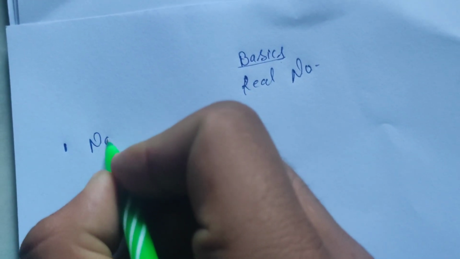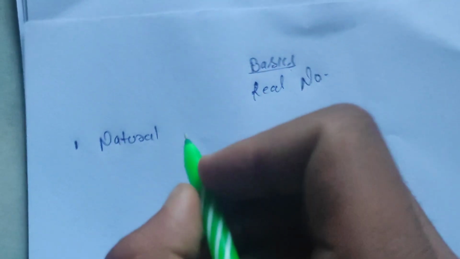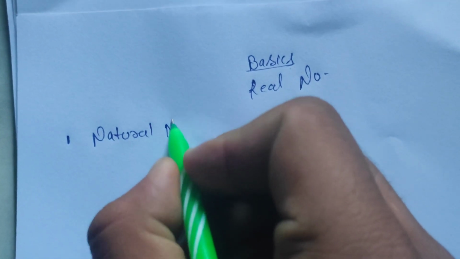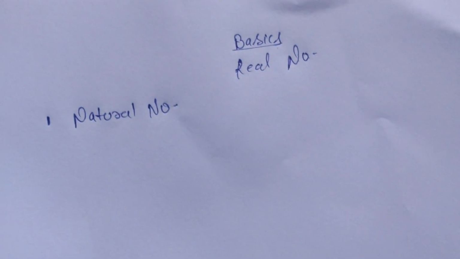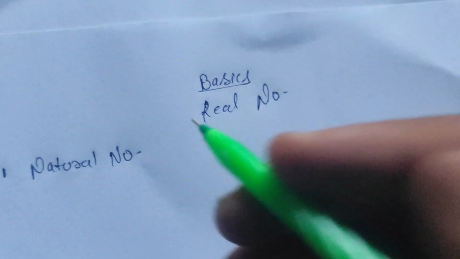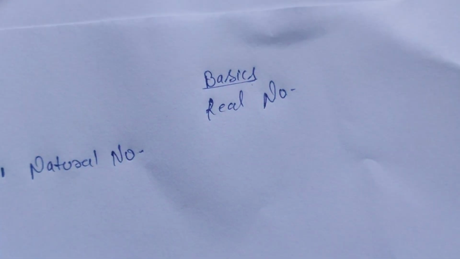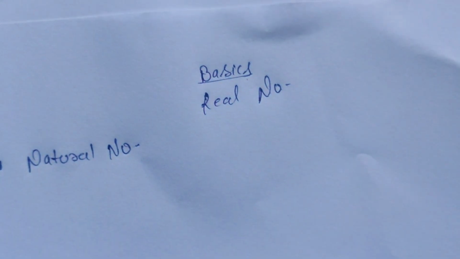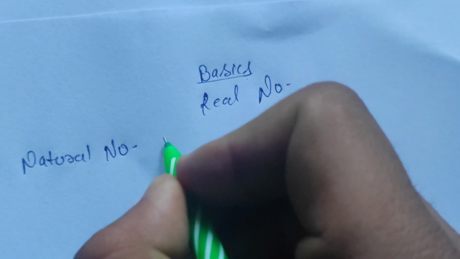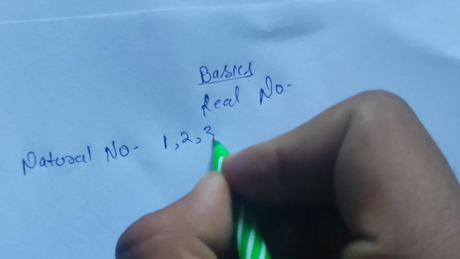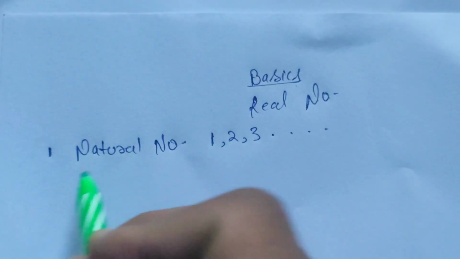Our first topic is: what is a natural number? Natural numbers are countable numbers that naturally exist, like 1, 2, 3, up to infinity.